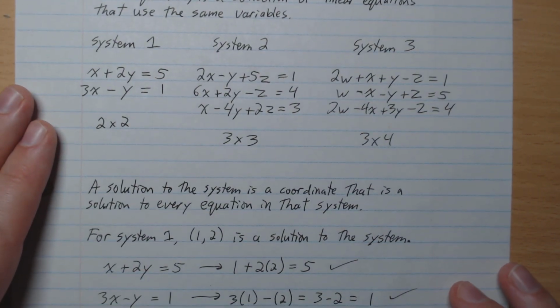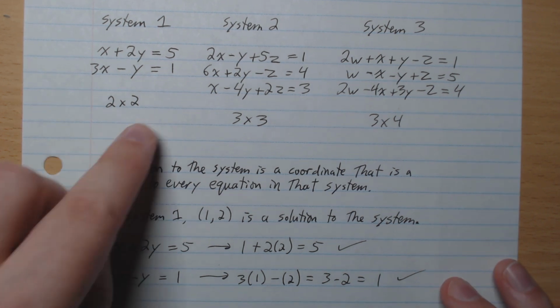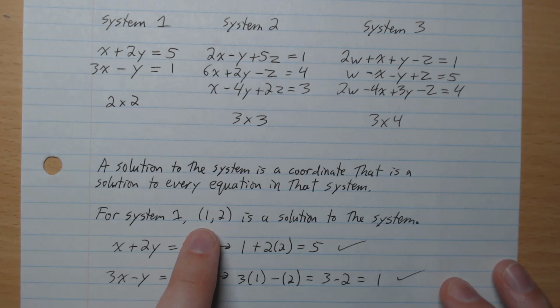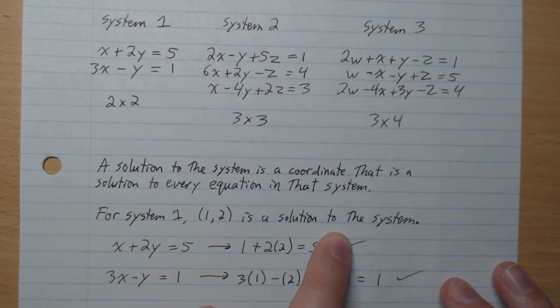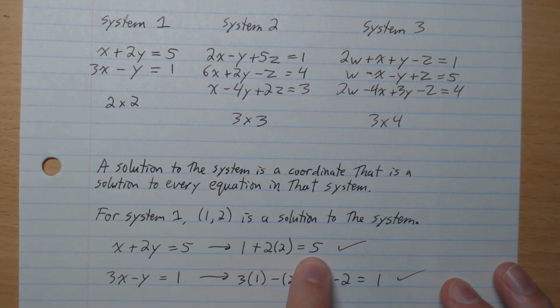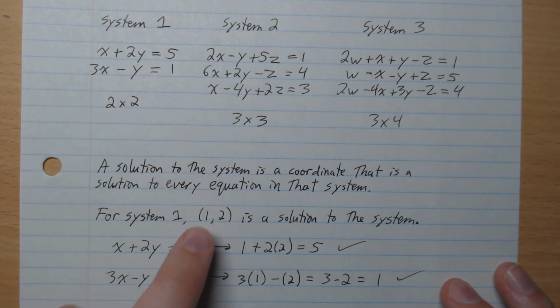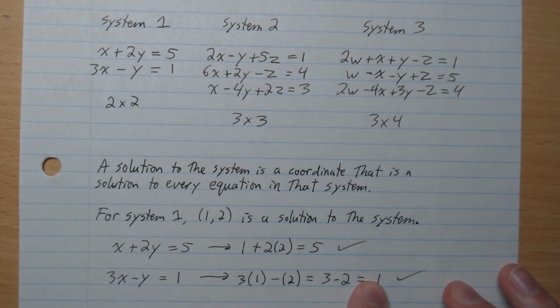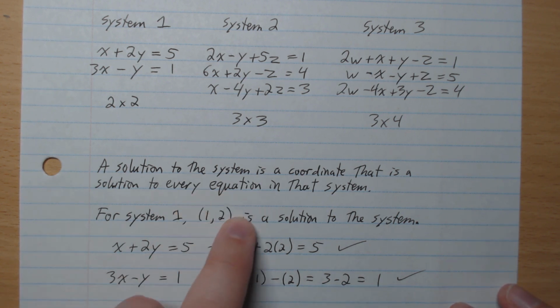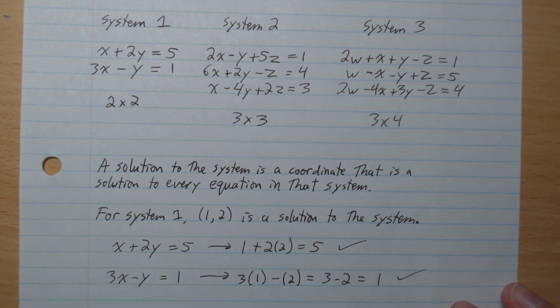A solution to the system is a coordinate that is a solution to every equation in that system. So for system number 1 here, we notice that (1, 2) is a solution to the system, because if you plug it into the first equation, you get 5 equals 5, which is true. If you plug it into the second equation, 3 times 1 minus 2, you get 1, which is what you're supposed to get. So it's true. So this is a solution to not only the first equation, but also the second one. And so we say that it's a solution to the system.